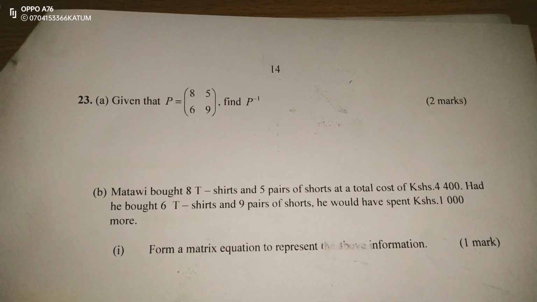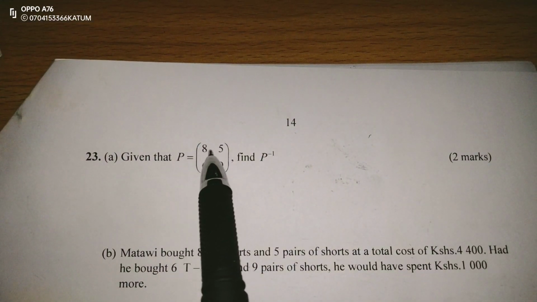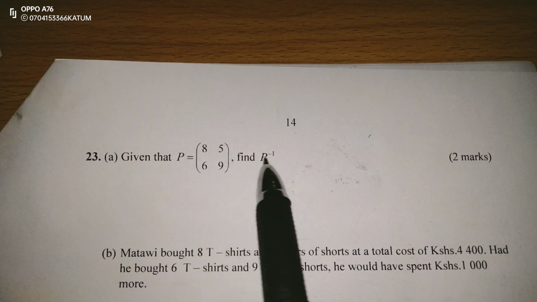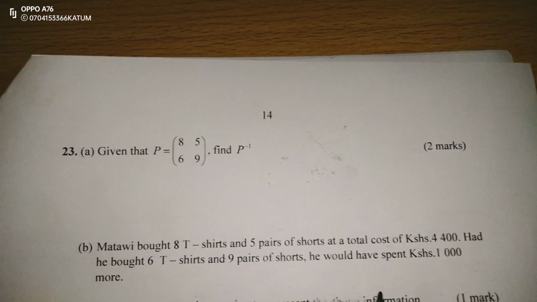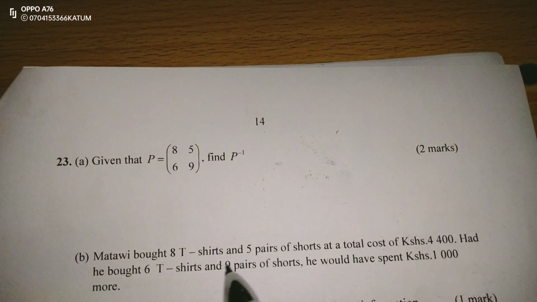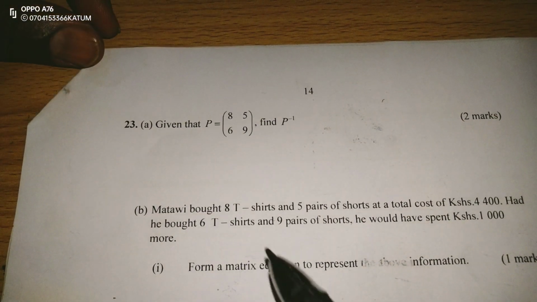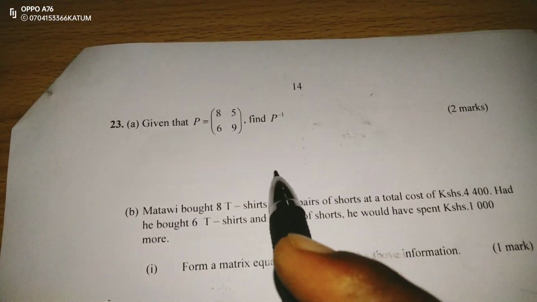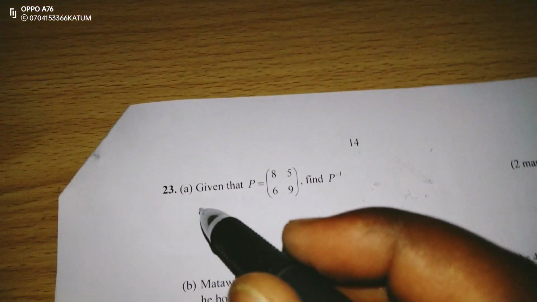We're going to discuss matrices. Part A, given that P equals 8 5 6 9, find P inverse. This is another way of being taught to find the inverse of the matrix P. To find the inverse, we first determine what we call the determinant of a matrix. We call it det in this case.